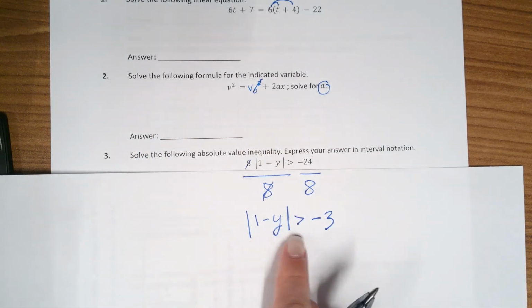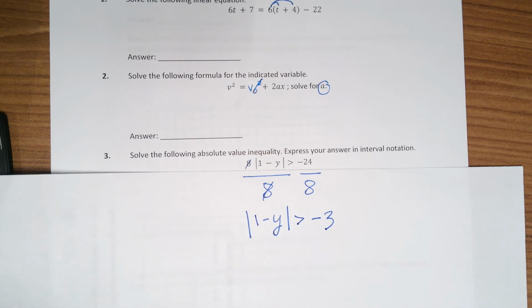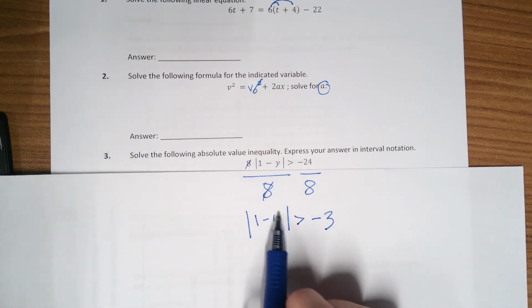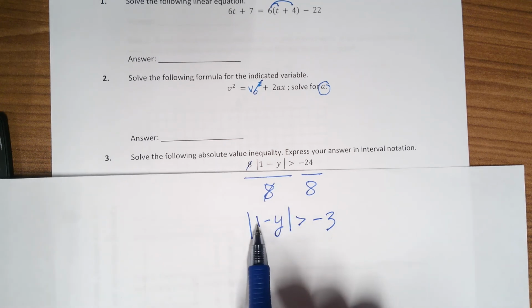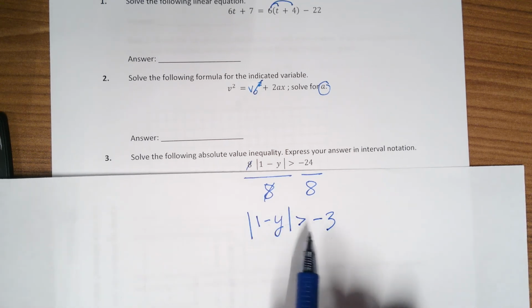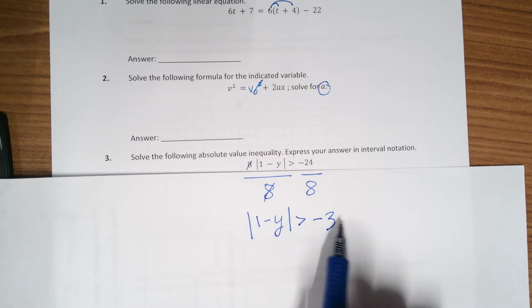And now once I have the absolute value by itself, regardless if this is an equation or an inequality, I want to stop and think, does this make sense, or what does this actually say? So this says we took the absolute value of something, right? Y is a number, so this is going to give me back a number. We took the absolute value of something, and it gave me back a number greater than negative 3.